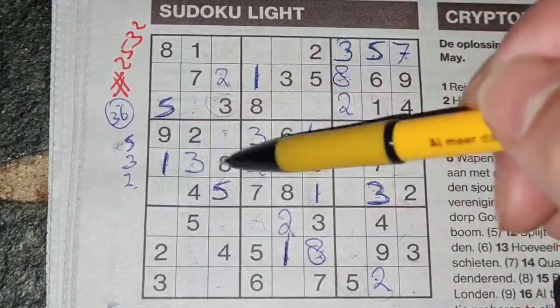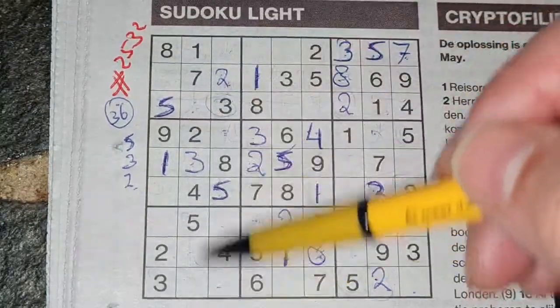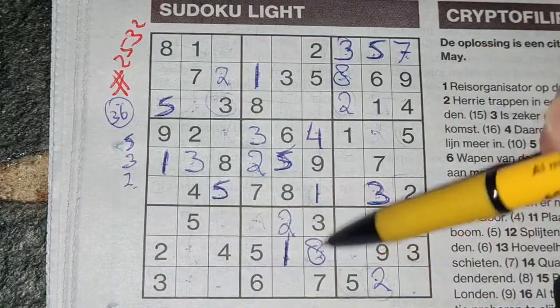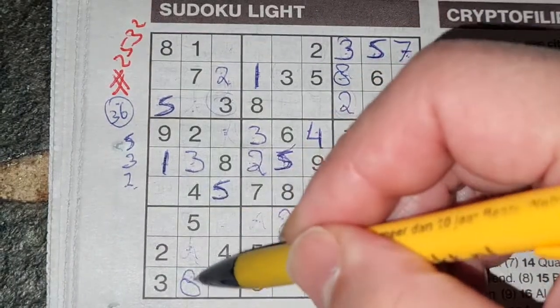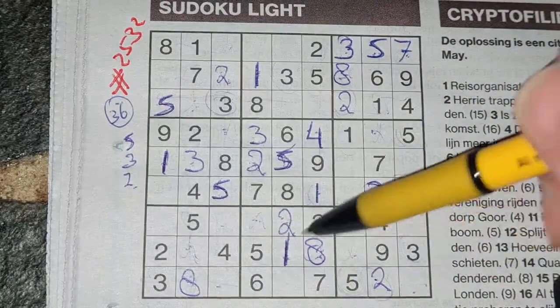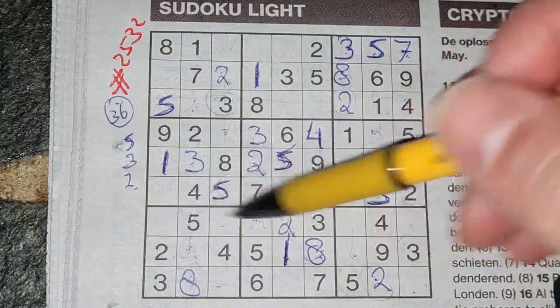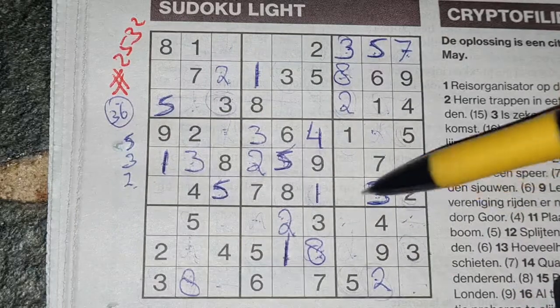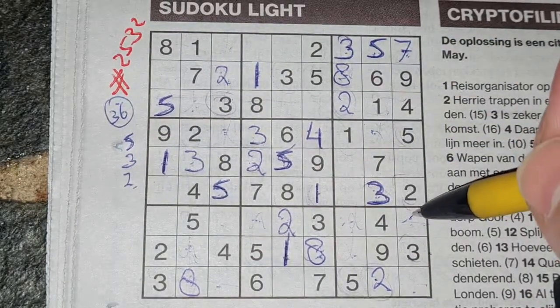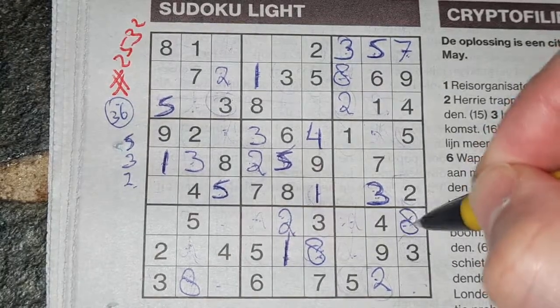8 in the first column, 8 in the third column. So the column between, the second column, the only 2 places for the 8 should be here or there. We see there 8, no 8 there, 8 should be there. 8 in the last row, 8 in the row above. So in that row, the only 2 places for the 8 should be here or there. We see there 8, no 8 there. The only place for the 8 should be there.